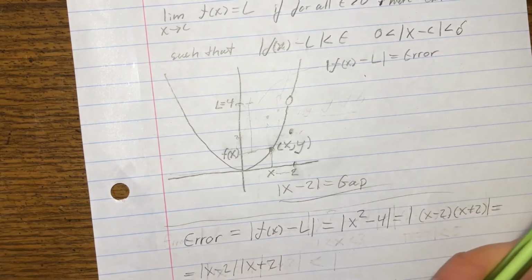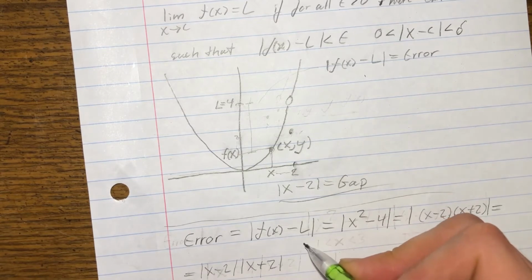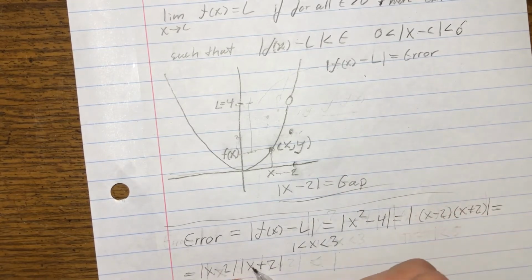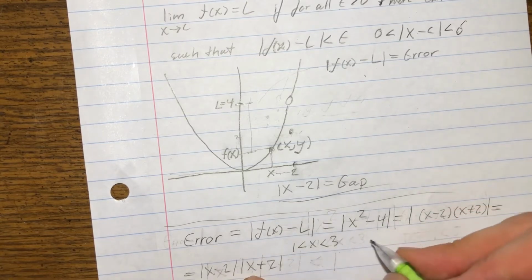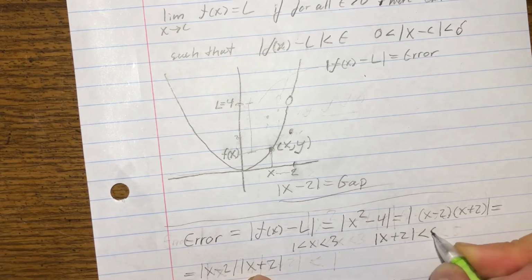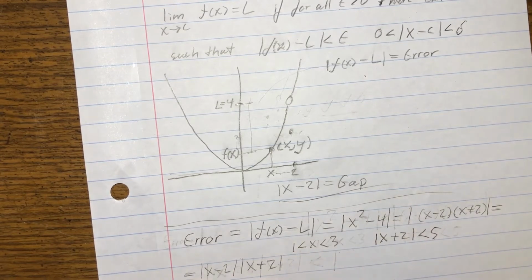A little simplification here. As x gets really close to 2, x is going to be greater than 1 and less than 3, right? So this absolute value of x plus 2 term will be less than 5 when we're really close to 2, because 3 plus 2 is 5, okay?